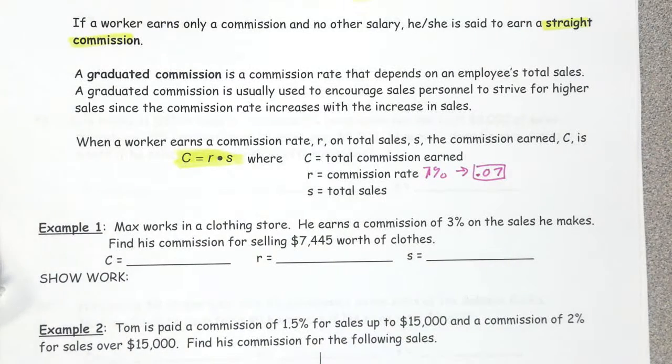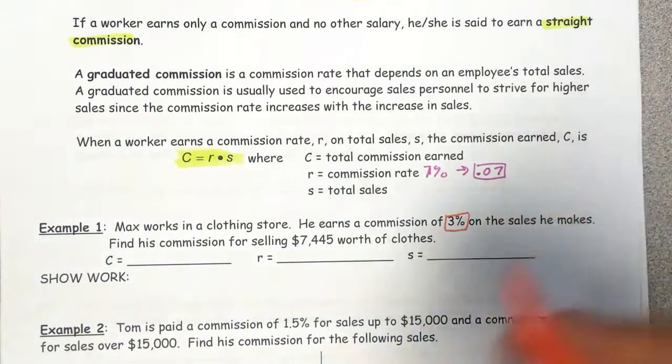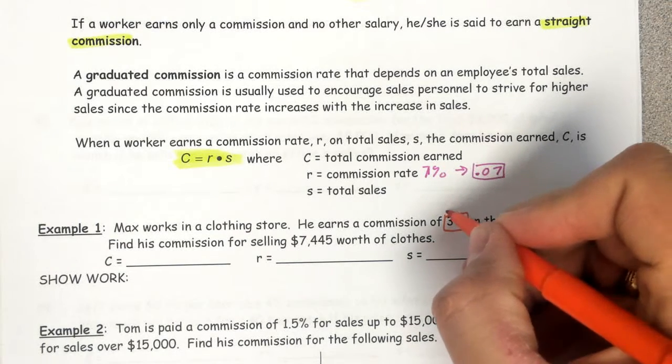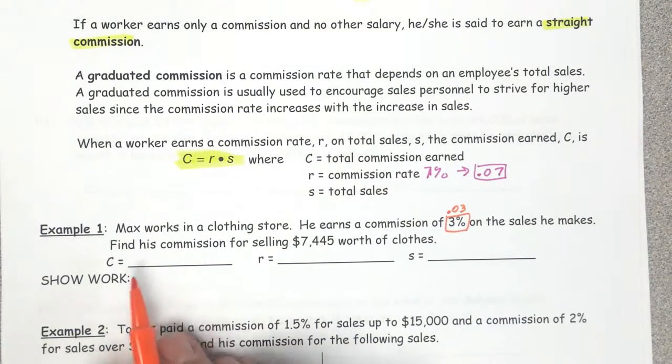Let's work this first example on the page. So we have Max. Max works in a clothing store. He earns a commission of 3%. Let's go ahead and really quickly convert this. 3% as a decimal would be 0.03 on the sales he makes.